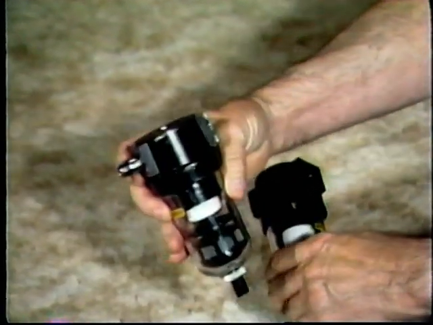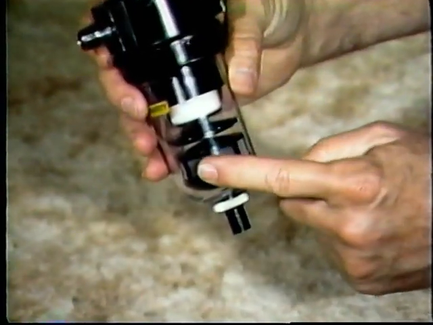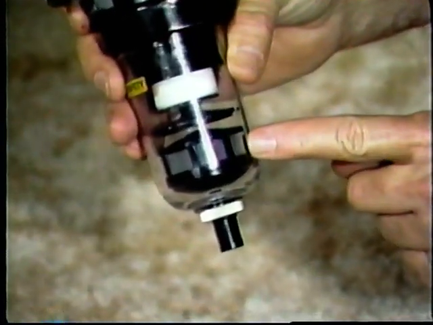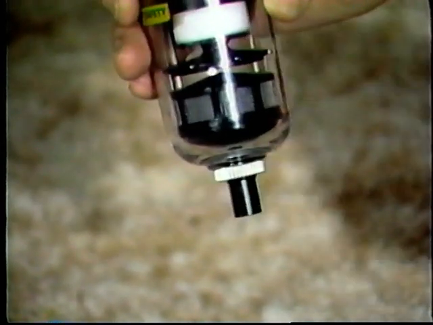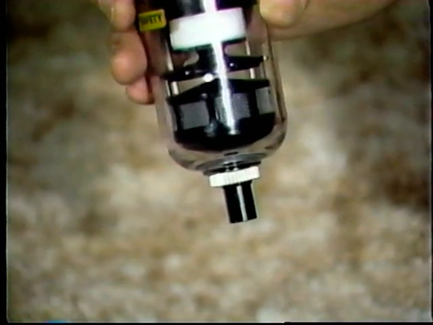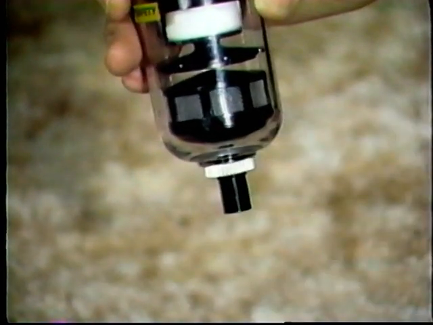Others use a spring-loaded design like this. The second type of drain is the automatic drain. It's a device placed in the quiet zone here at the bottom of the filter. Typically, it has a float, and when the float is raised, a port is opened, allowing the liquid and contaminants to discharge.